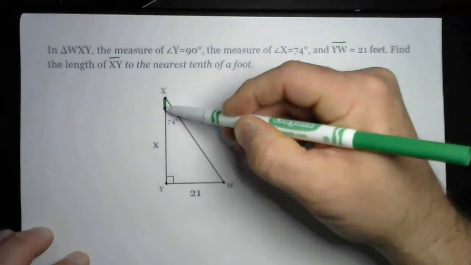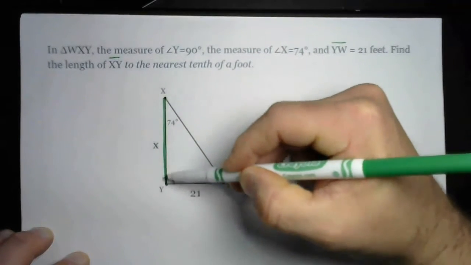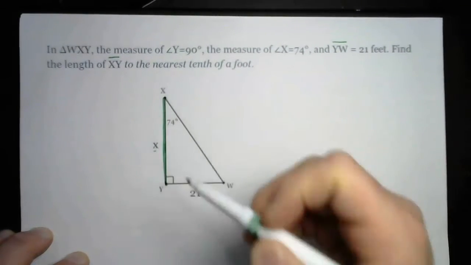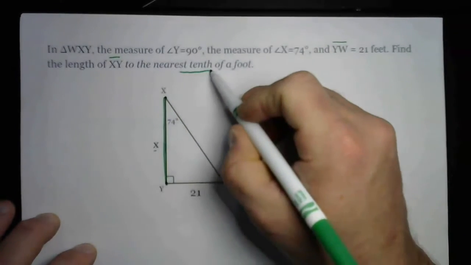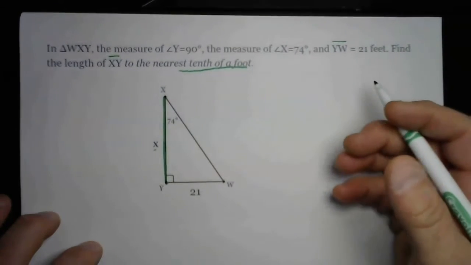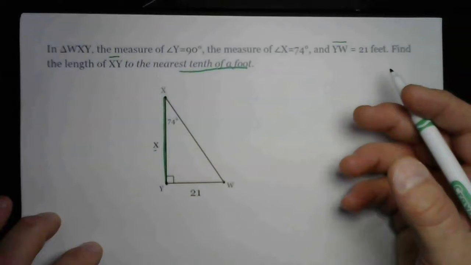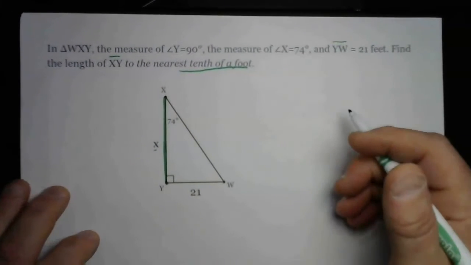I'm recording this audio after I've recorded the video because my mic didn't work. But anyway, I'm showing you there that we need to find the side segment XY. And we're going to go to the 1/10 of a foot. So we're going to have to round our final answer.